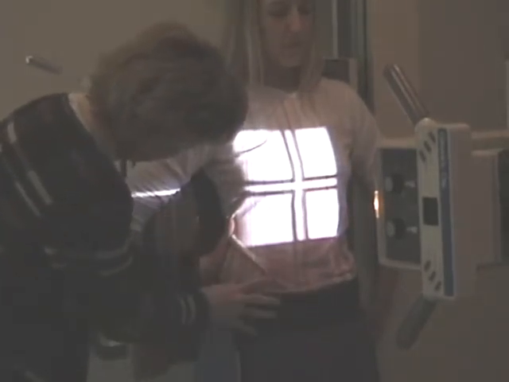We're just getting a little bit of light there. And I'm analyzing to make sure I'm getting an adequate amount of the left side ribs. And I'm happy with that positioning.